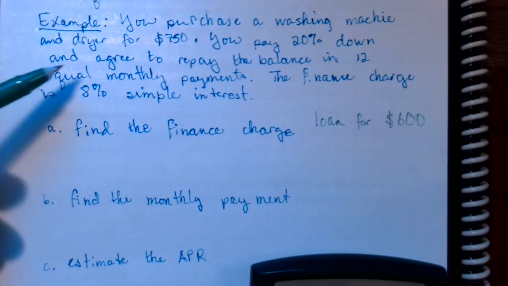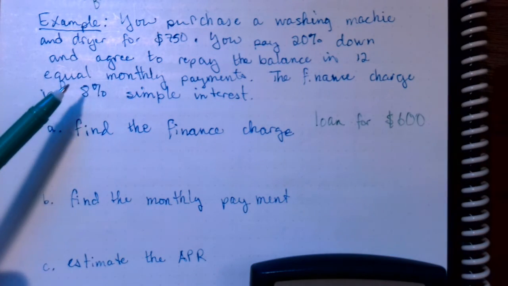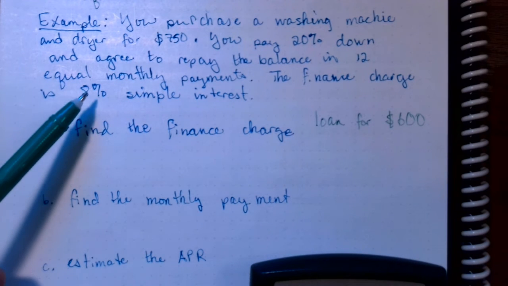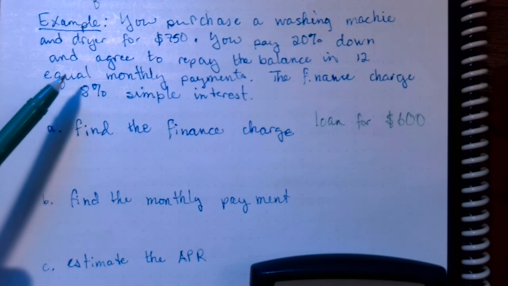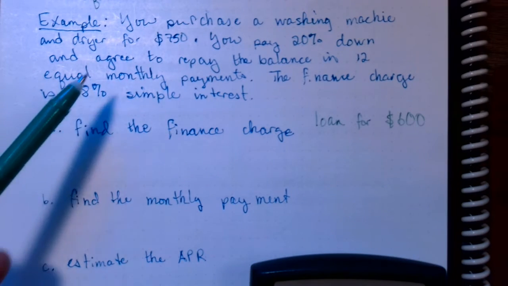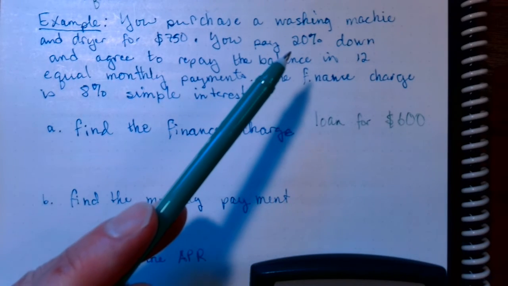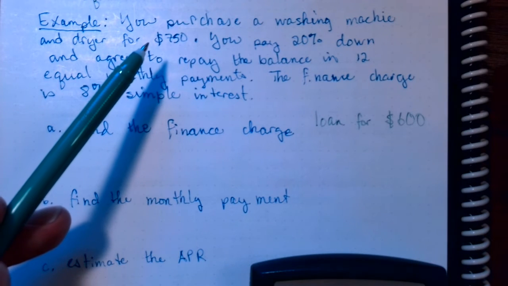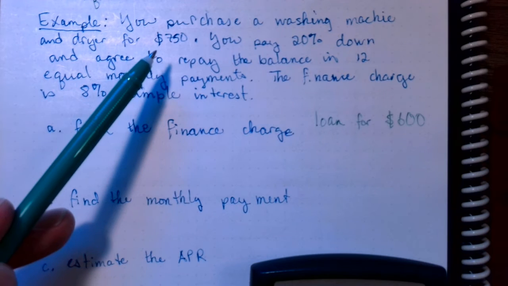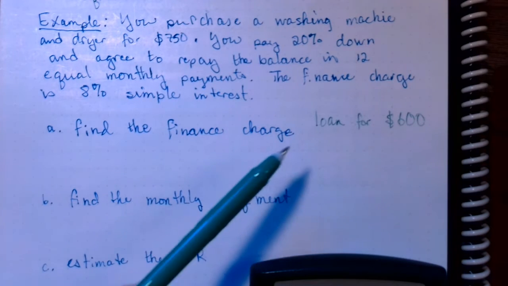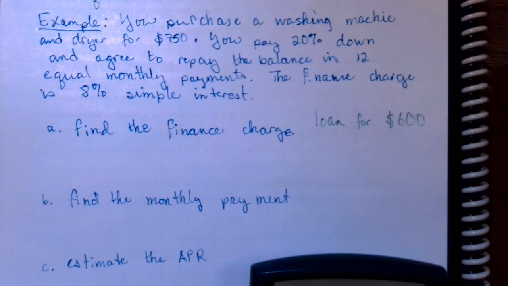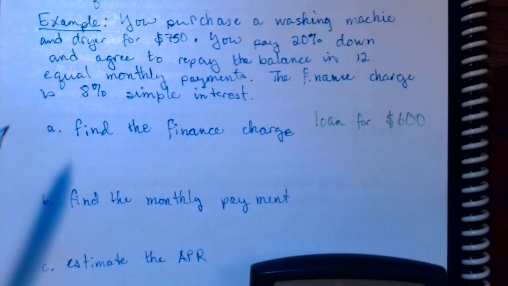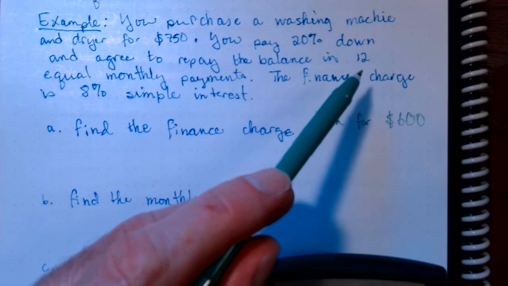Of course, we're familiar with that from just everyday life. If we make a down payment on something, that's a payment that comes at the beginning and then you take a loan out for the rest. So you paid down 20% of $750, which works out to be $150. That means you are responsible for the remaining $600. Now the finance charge is 8% simple interest and it's 12 months.